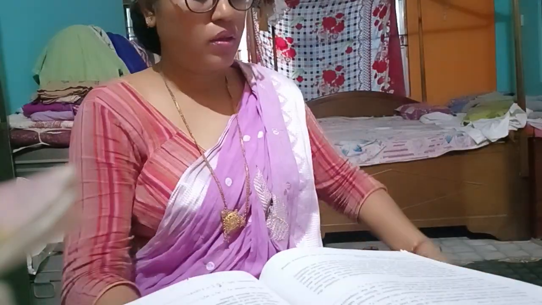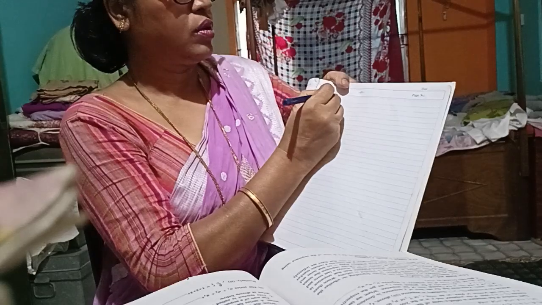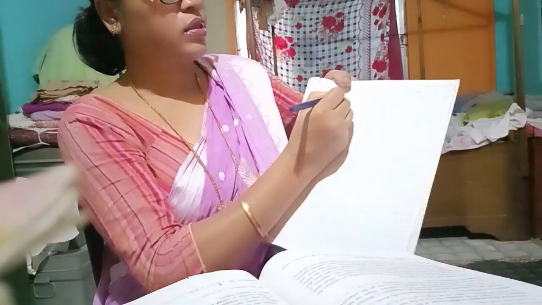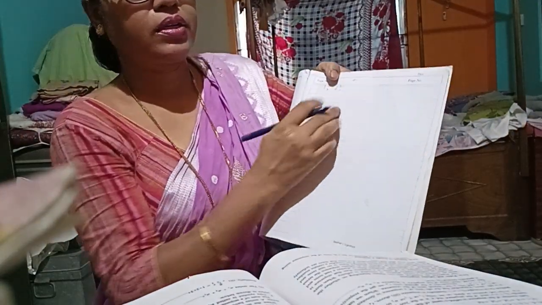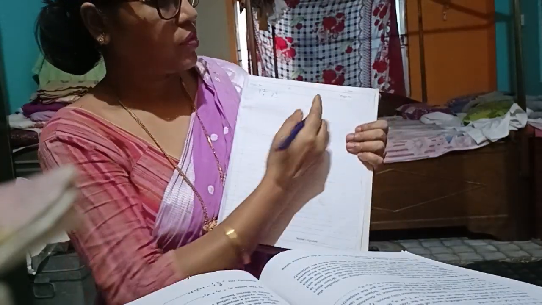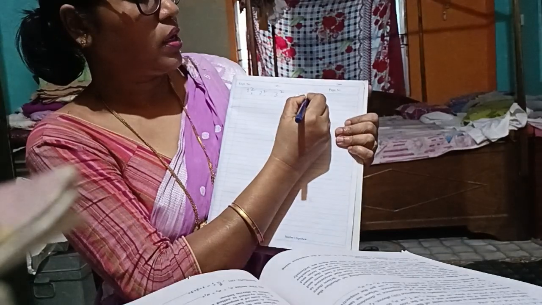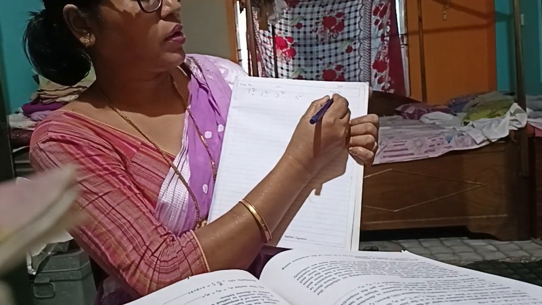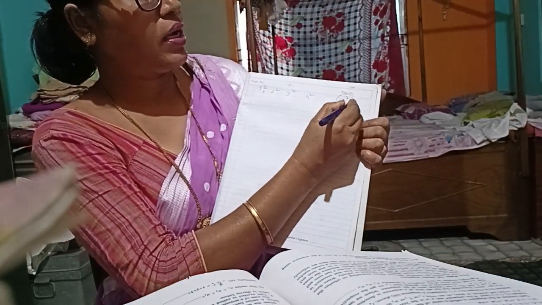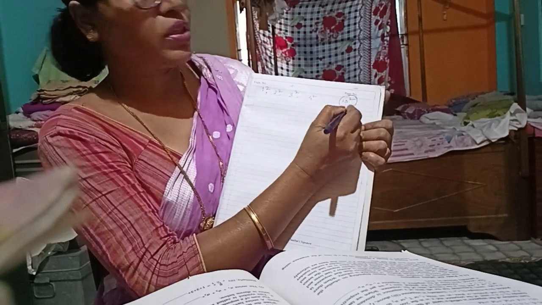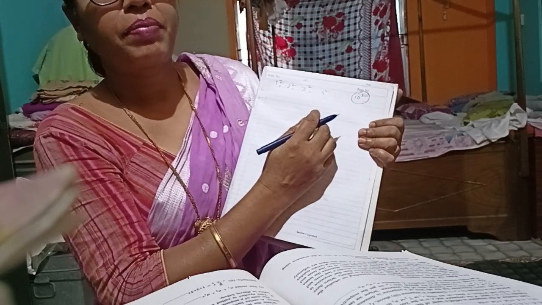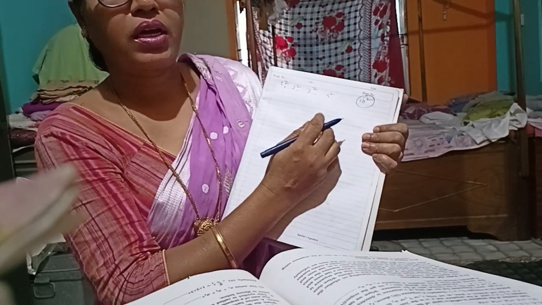Suppose this is a sequence: 1 square, 2 square, 3 square, 4 square, up to 10 square. What is the last term here? 10 square. So it is a finite sequence. Understand?